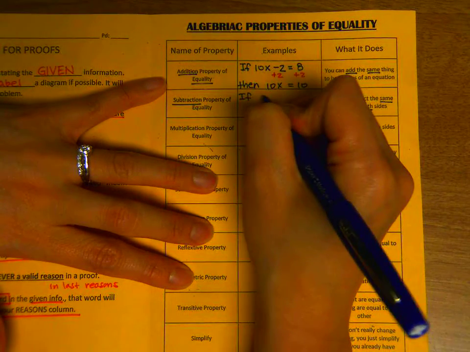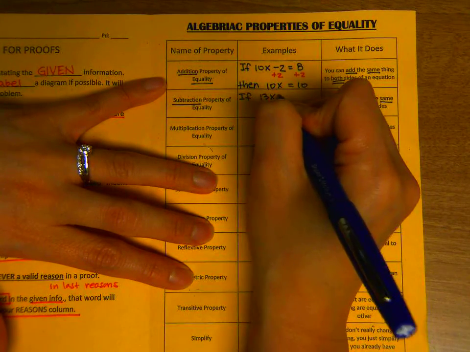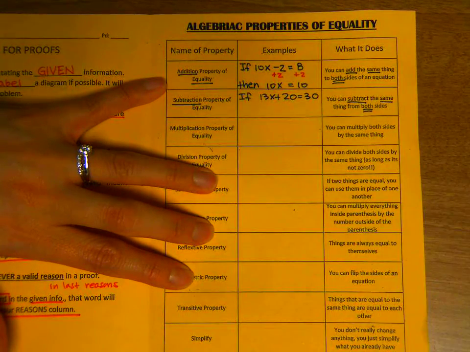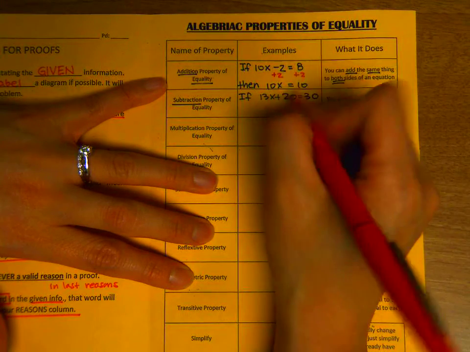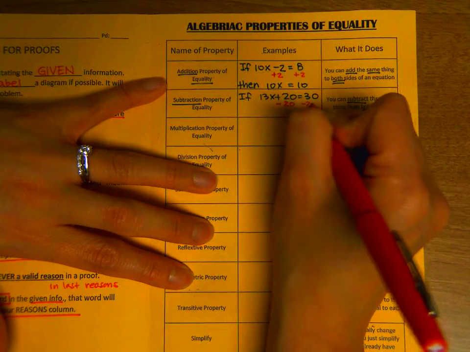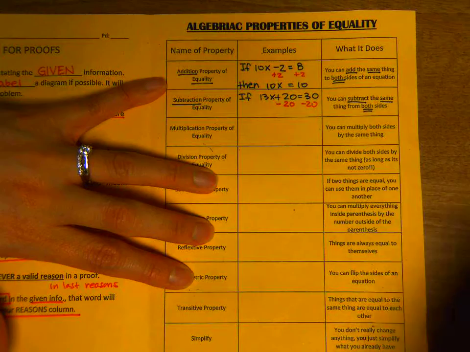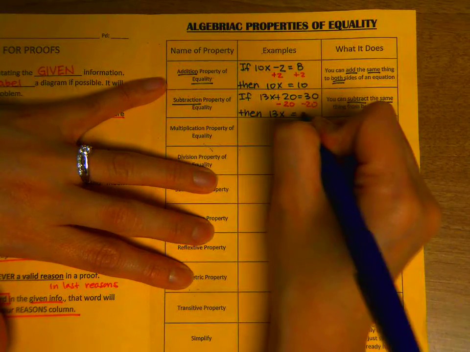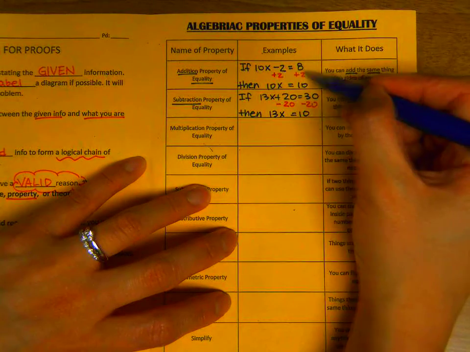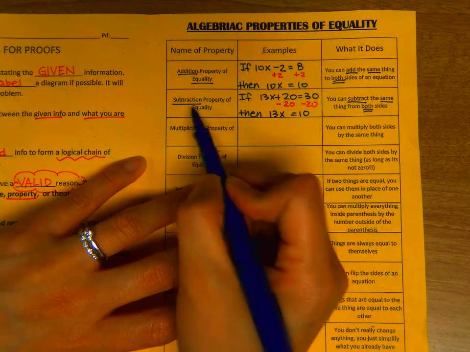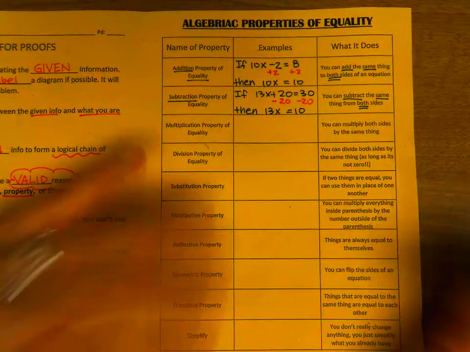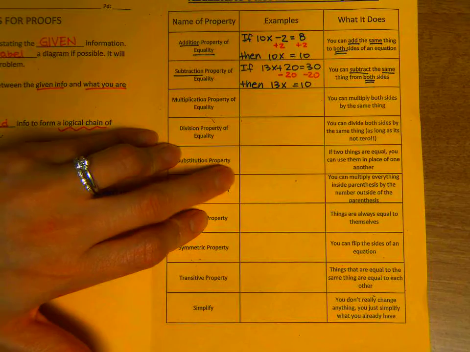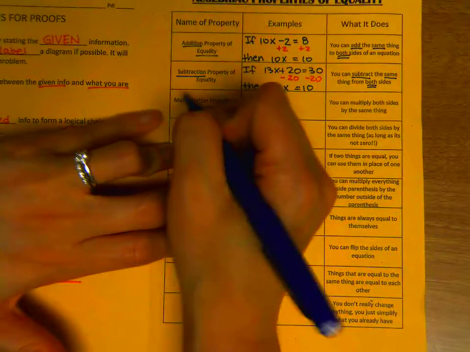If 13x plus 20 is equal to 30, in order to cancel out plus 20, we have two opposite operations. Subtract 20, then 13x is equal to 10. So whatever operations you do, write it down, operations as multiplication of a property of equality.